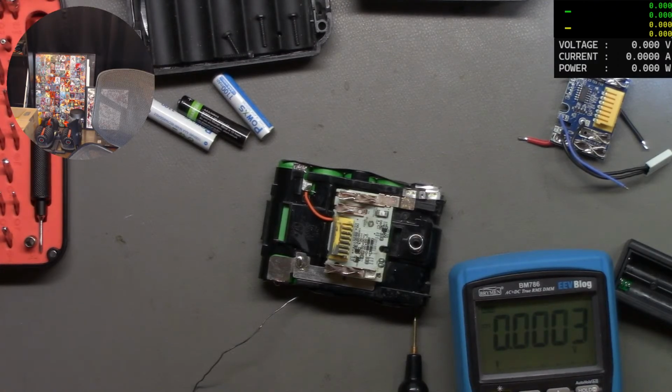Don't know if my battery charger will work on these. Is that not the right thing? Where's the plug? Okay. Okay, it does charge regular batteries as well.